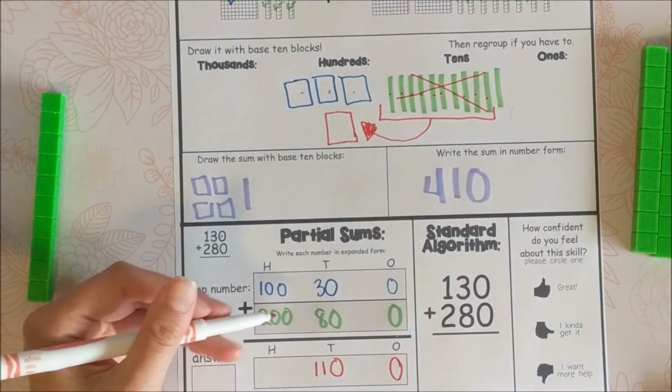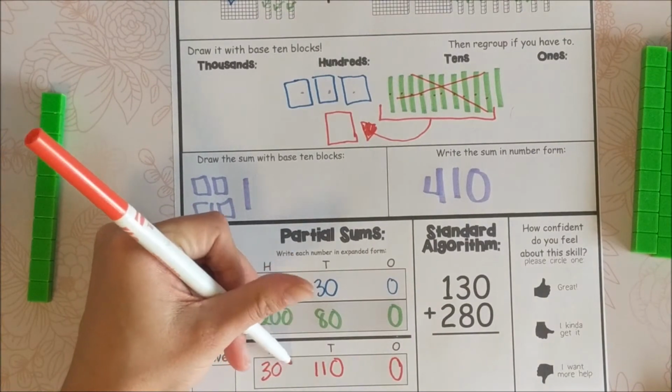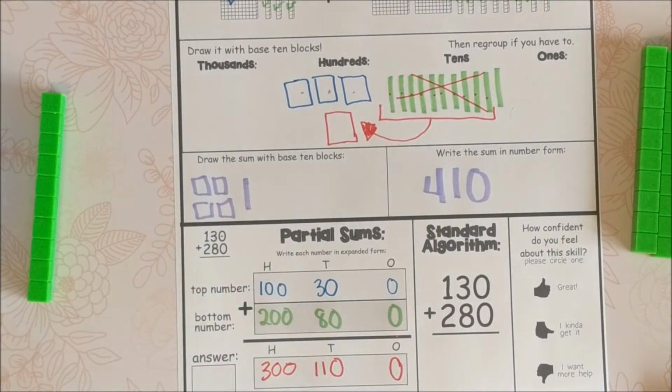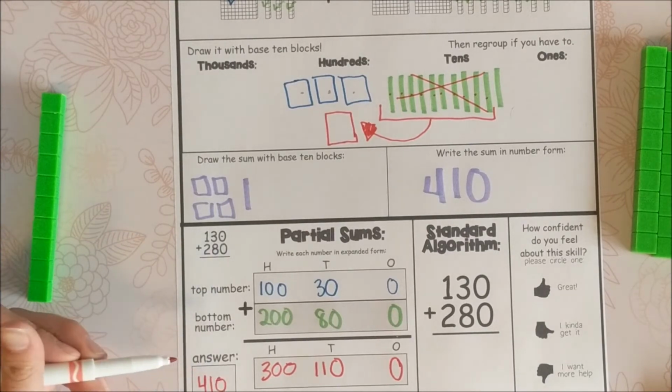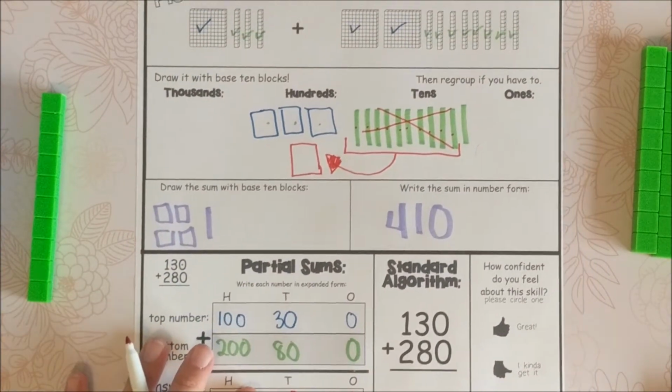Okay, 100 plus 200 is 300. Now all you're going to do is add this together and put your answer. So we have 300 plus 110. So 300 plus another 100 would get you to 400 plus 10. So the answer is 410. That's how you use partial sums.